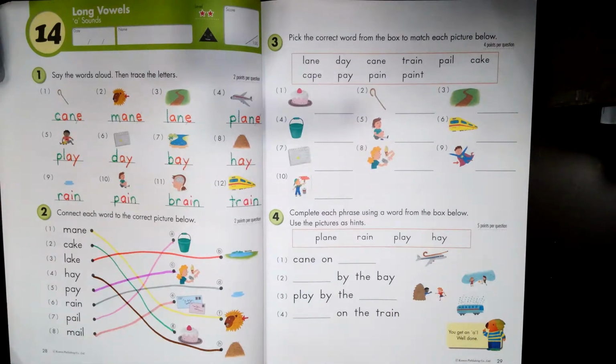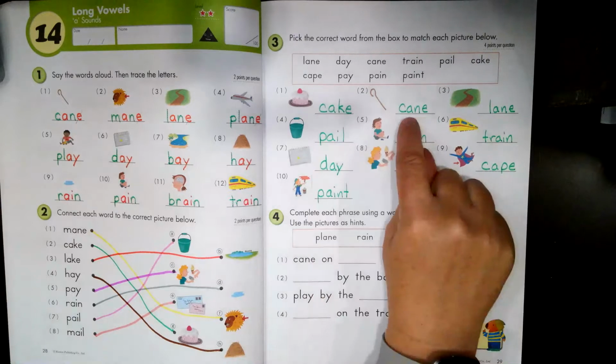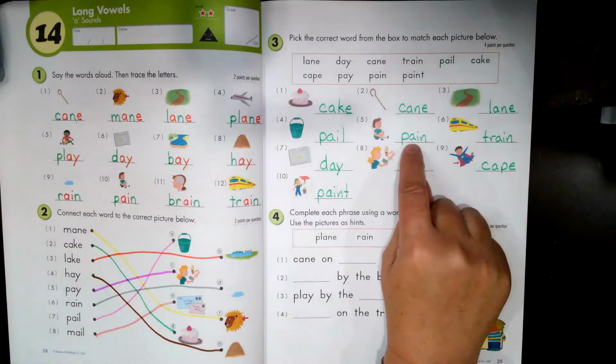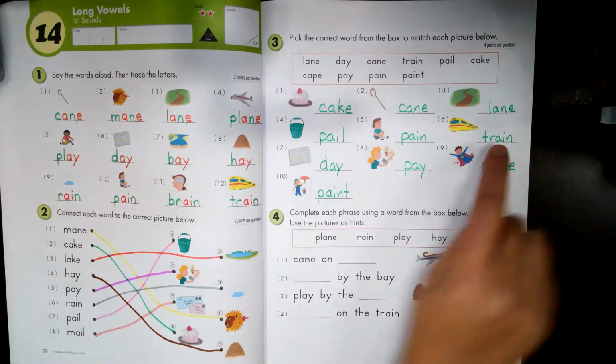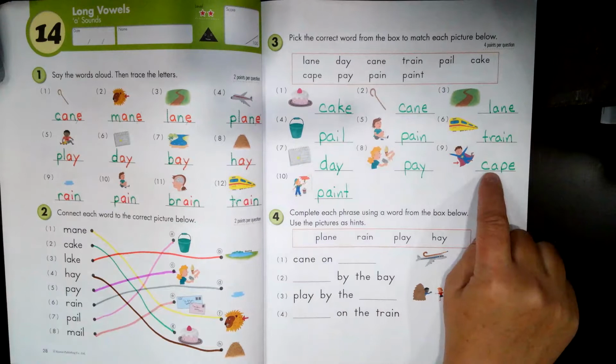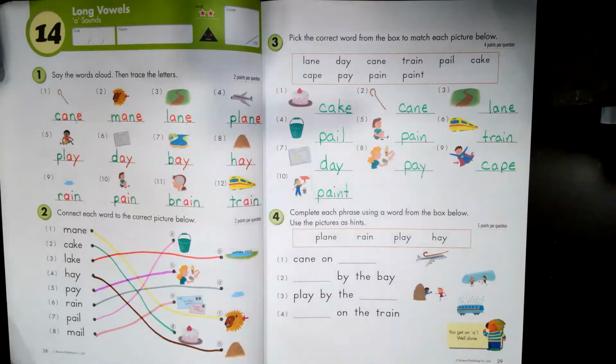So pause the video, read the words and write them on the correct lines, and then check your work. Let's read the words and see if you got them all. Cake, cane, lane, pail, pain, train, day, pay, cape, and paint. So check your words and make sure they're all like mine, and then you're ready to move on to number 4.